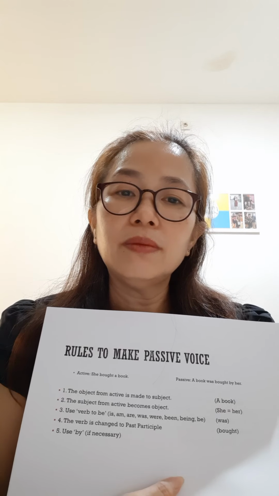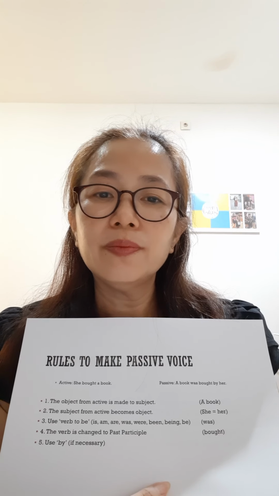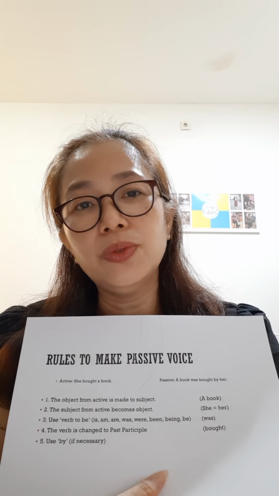I see that many students find it very difficult to change an active sentence to a passive sentence, but actually it is not as complicated as you think. You just remember the rules.